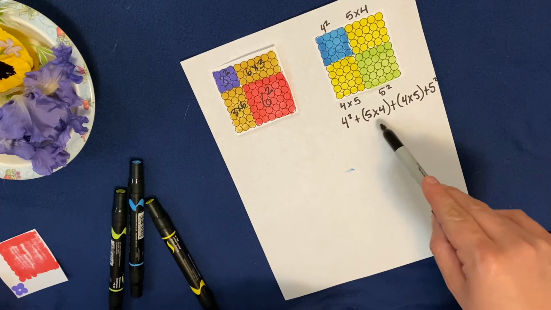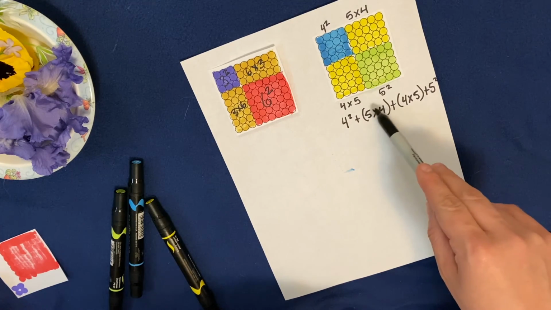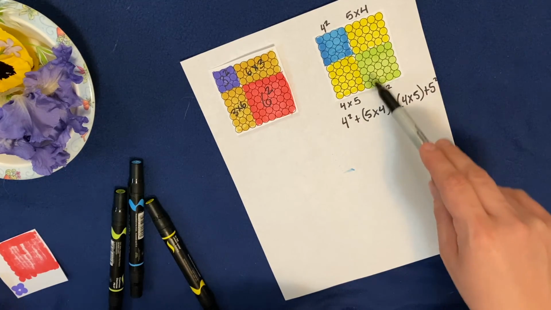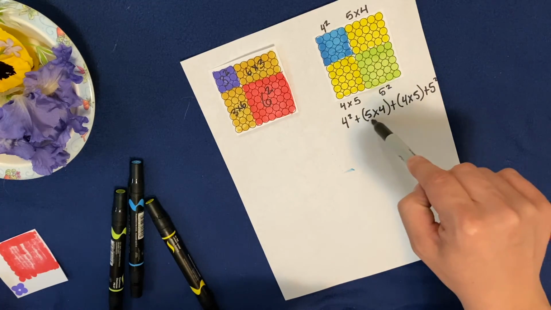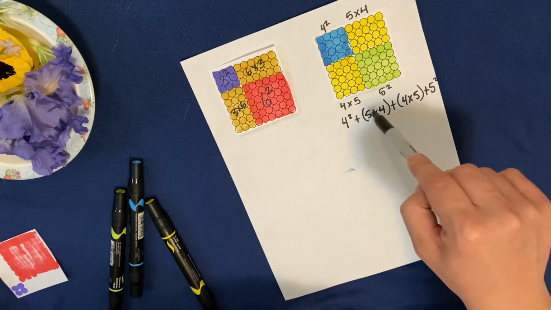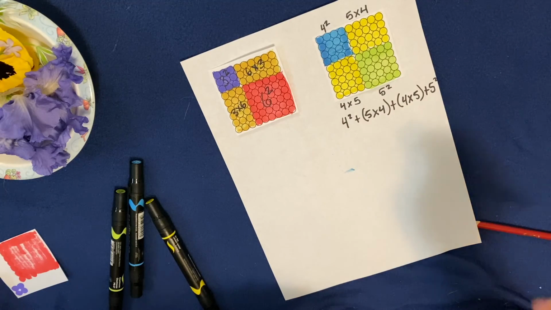Do you see how I put these in parentheses? It's because these belong together. This is its own special part. Since there's more than one part in that number sentence, that's why they're in parentheses.